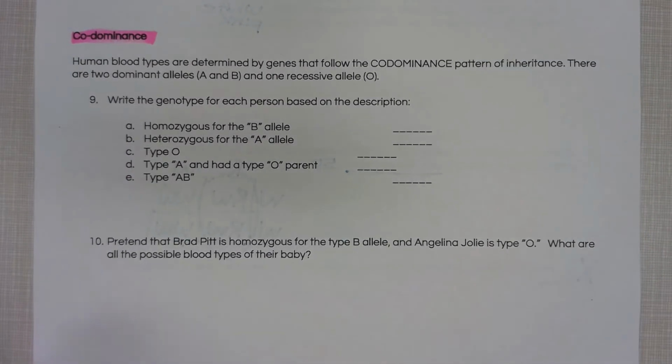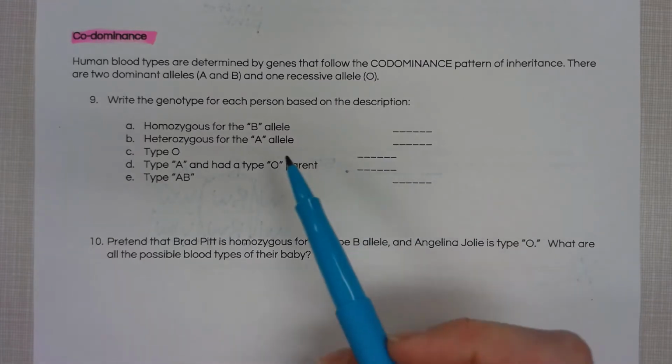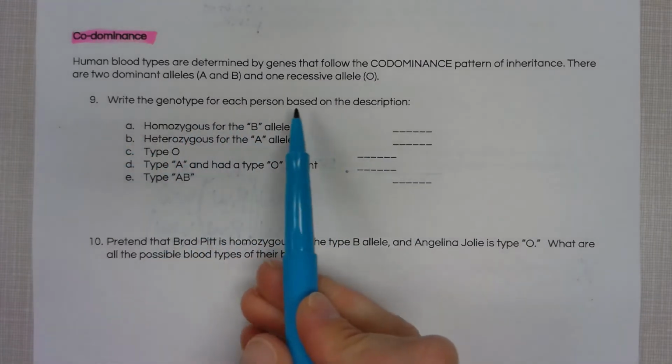All right, so codominance. Human blood types are determined by genes that follow the codominance pattern of inheritance. There are two dominant alleles, A and B, and one recessive, O. So if you looked at the notes from previously today, we went through some blood typing and showed you what those alleles look like. So it just says, okay, write the genotype of each person.